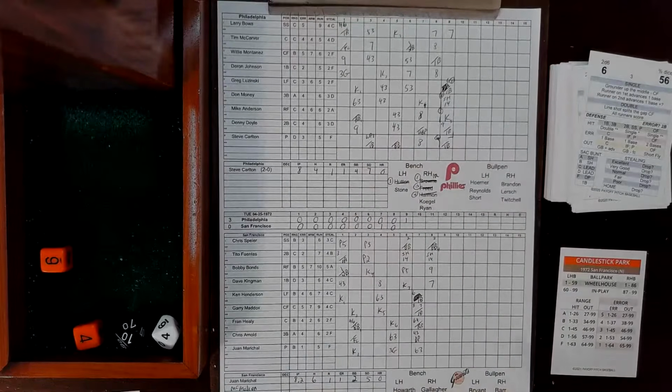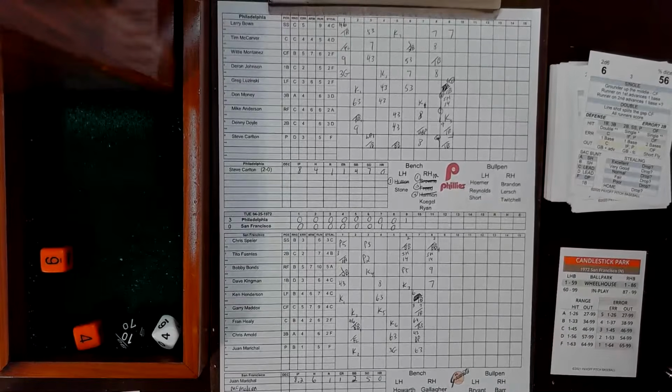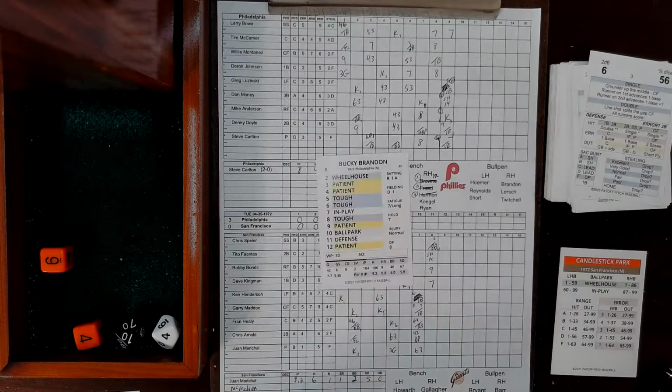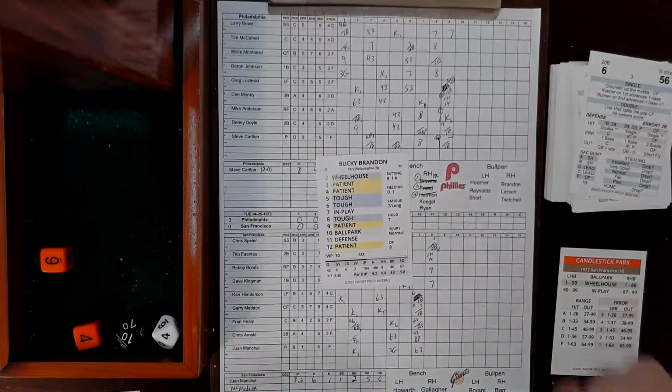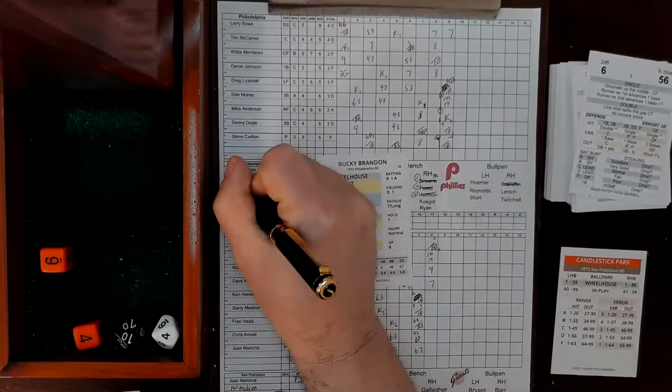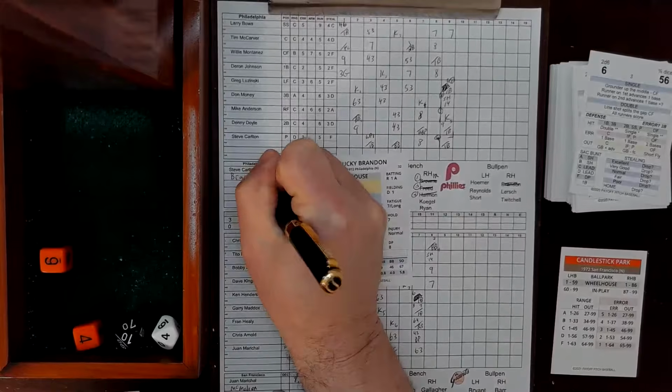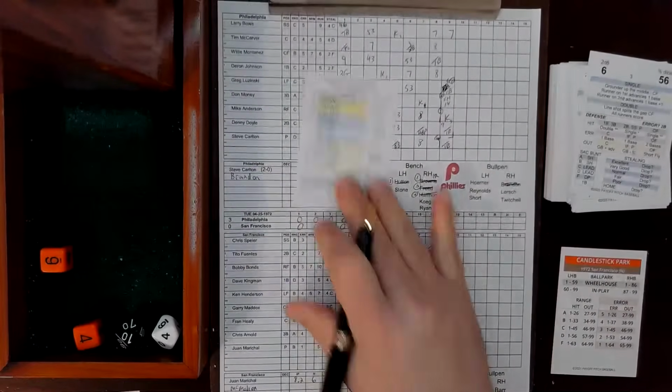Now the Phillies will need a new pitcher. Who do the Phillies want to go to? Well, coming up for the Giants, scheduled hitters will be Henderson, Maddox, and Healy, but they will probably pinch hit for Healy. But it's switch, right, and right, so the Phillies are probably looking at a right-hander out of the bullpen. Question is, do they trust any of their right-handers? Let's see who they want to go to here. They will go to Bucky Brandon. So Bucky Brandon will come on to try to keep the score where it is.